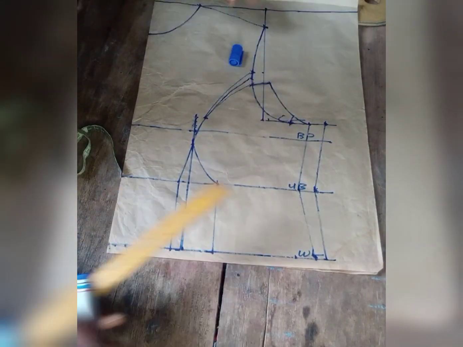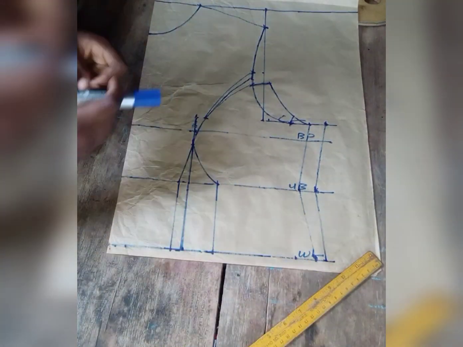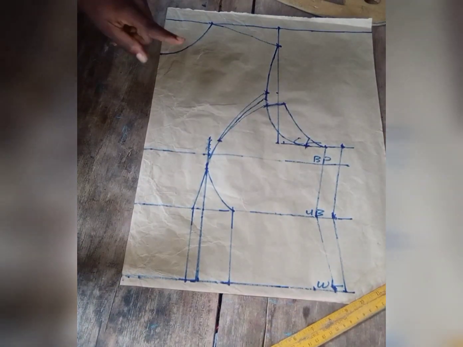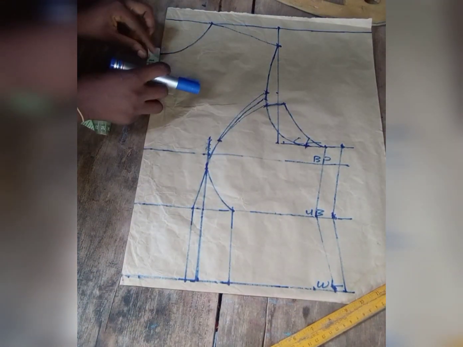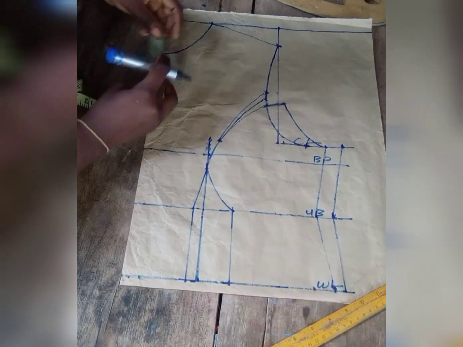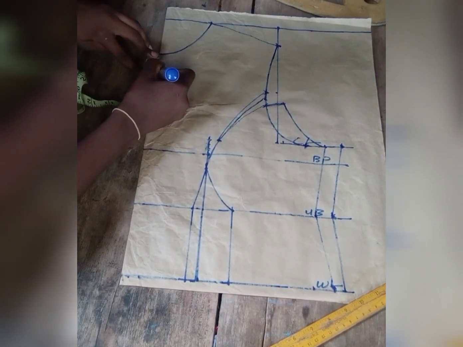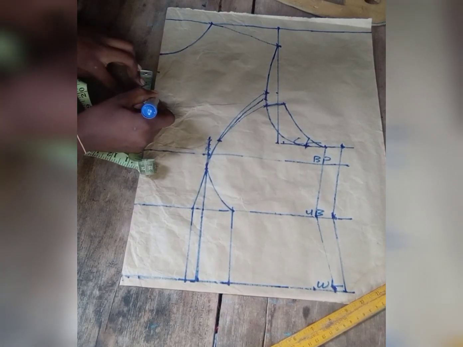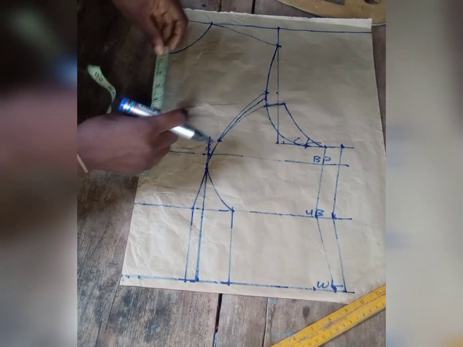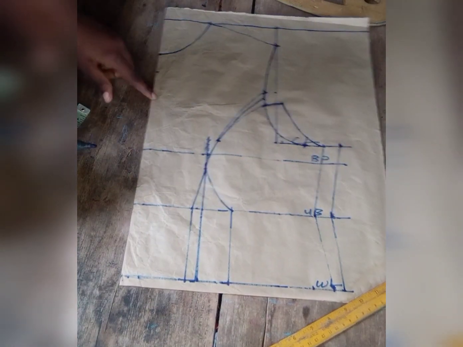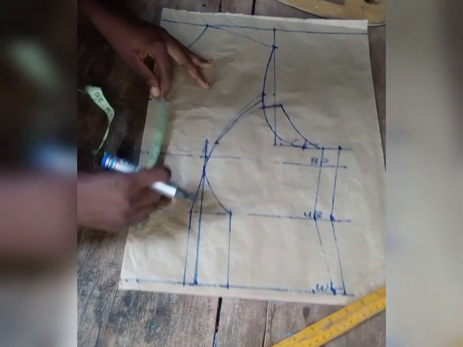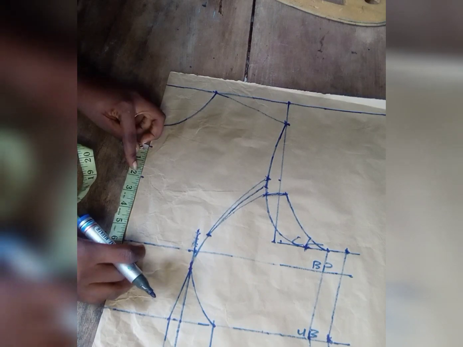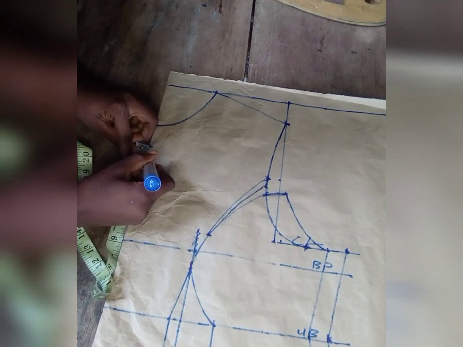The next thing we are going to do now is to go ahead and construct our keyhole. So on the neckline, you're going to go down by 1.5 inches. You can choose to go down by 2 inches depending on what you want. So I'm going to mark my 1.5 inches. On that 1.5 inches, go down again by 2 inches. Then look for the mid of the 2 inches, which is obviously 1 inch. Then after marking your 1 inch, you're going to go in by 1 inch again.